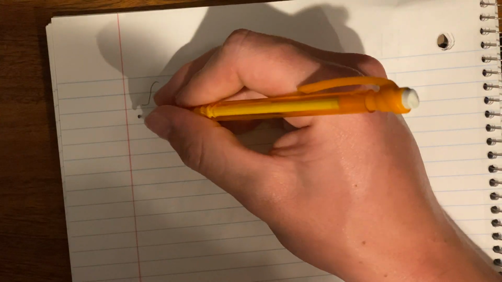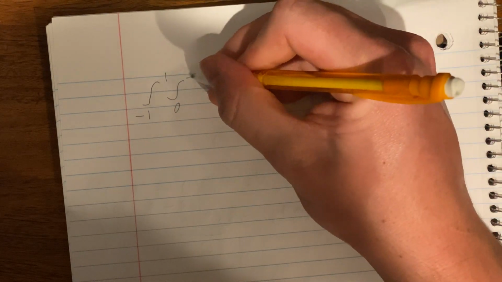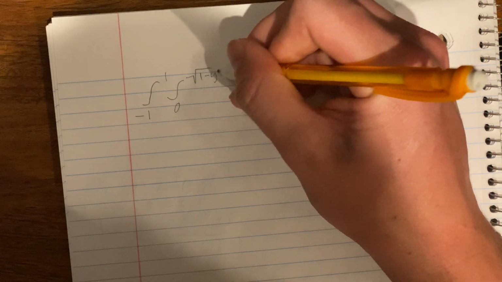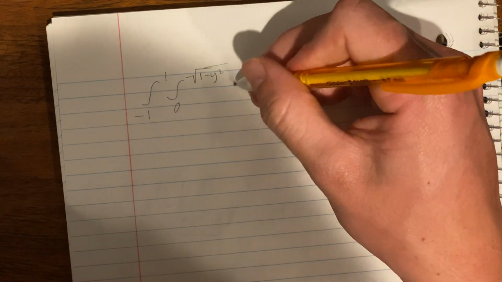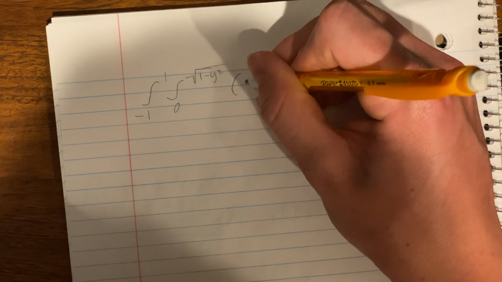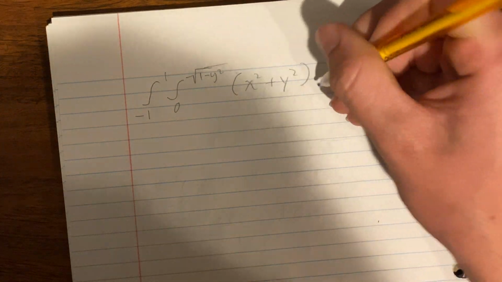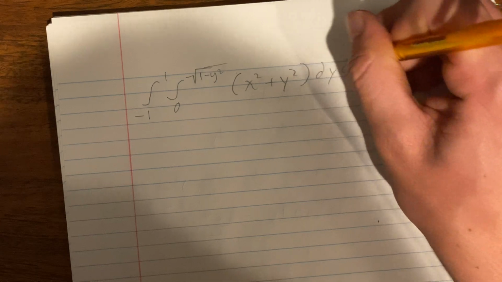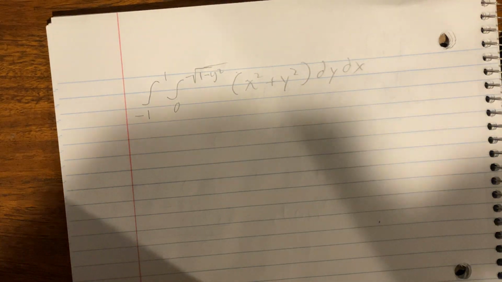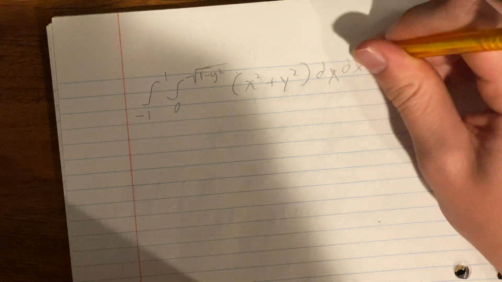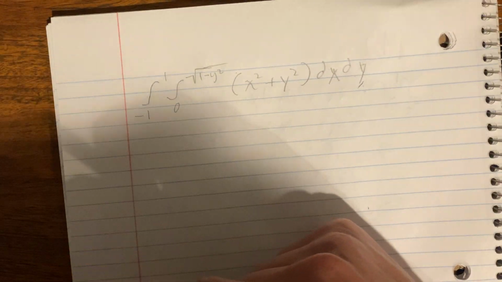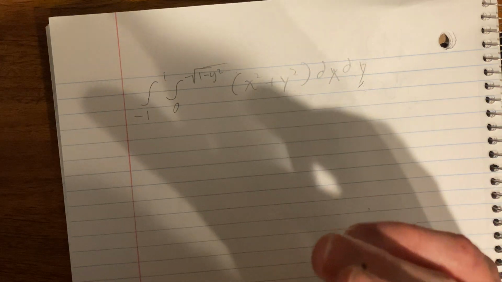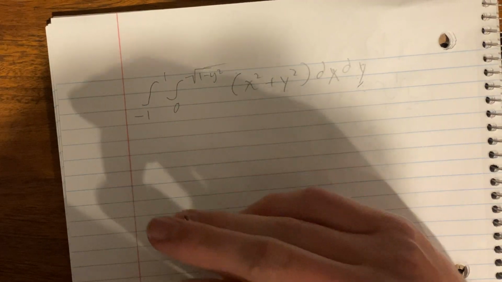So, for example, if you had an integral from -1 to 1, and let's say it was from 0 to the square root of 1 minus y squared, and then you had a function like x squared plus y squared, and then dx dy. There's something important to remember about this, and I just want to touch on it quickly: you sometimes need to convert your limits of integration.